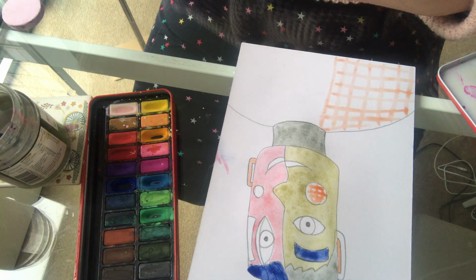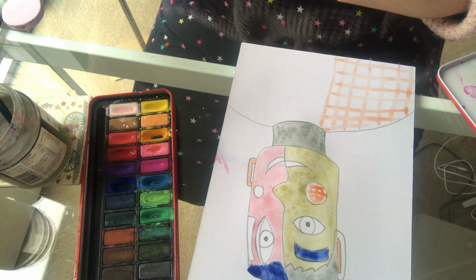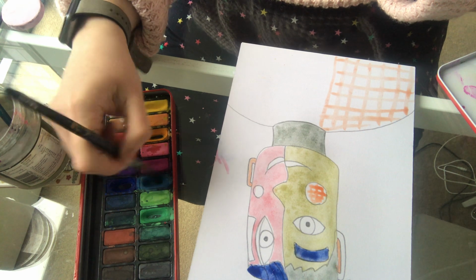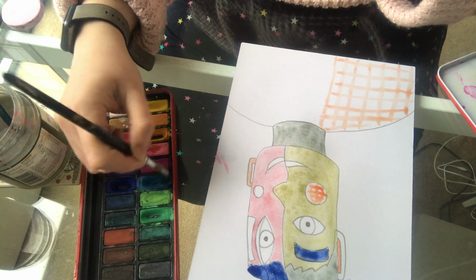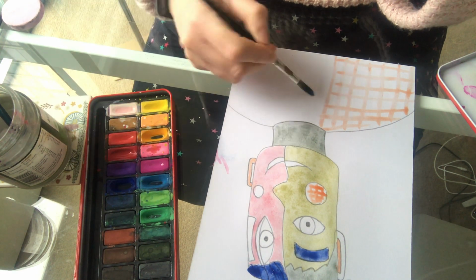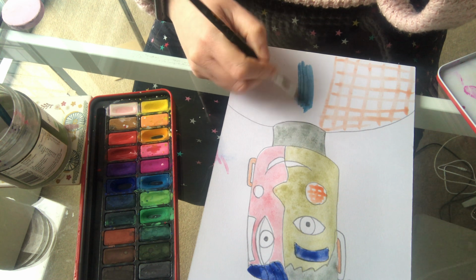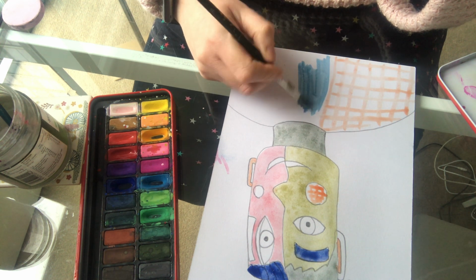Like I say, blue and orange look fabulous together, so I'm going to add a bit of blue. I'm going to use another blue from my paint tin. There's a lighter blue in there, or if you want to make a lighter blue yourself, just add a bit of water.